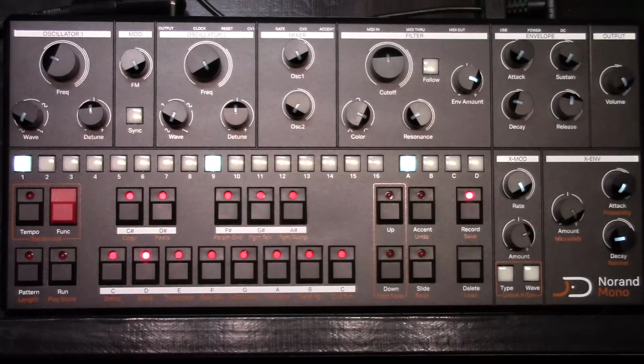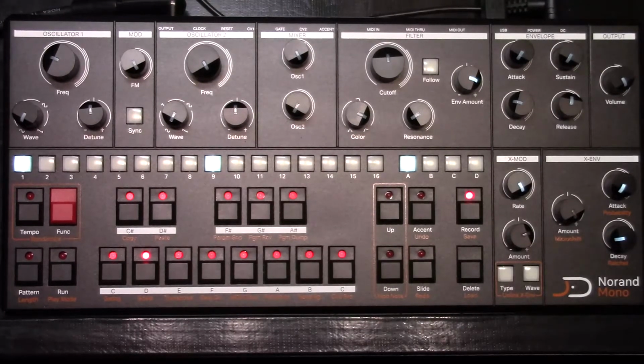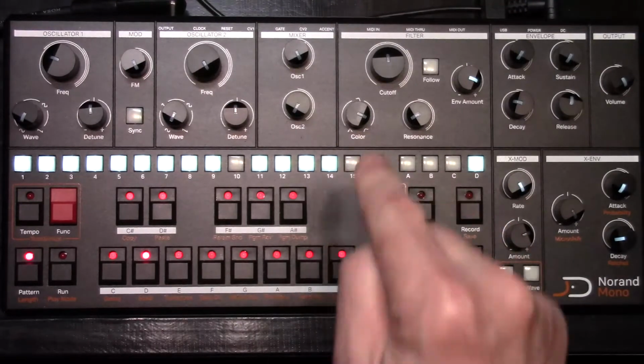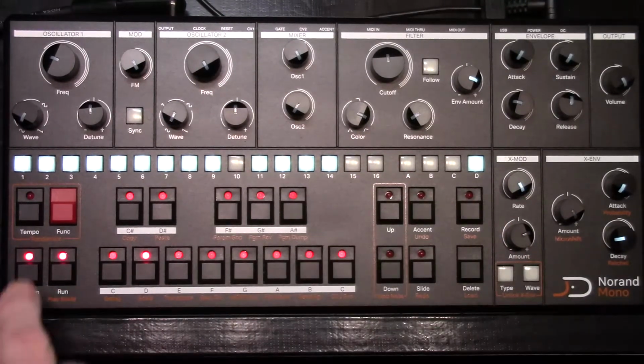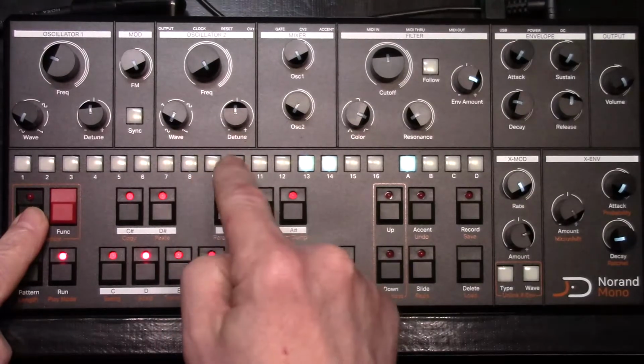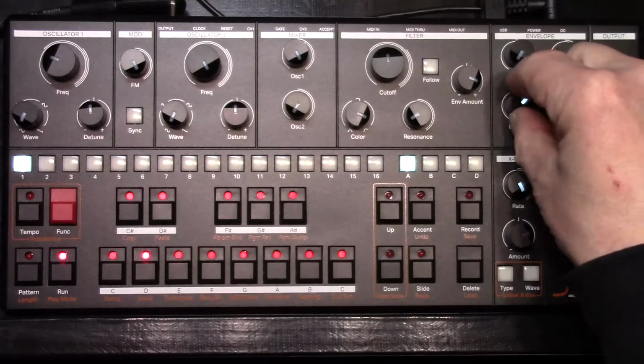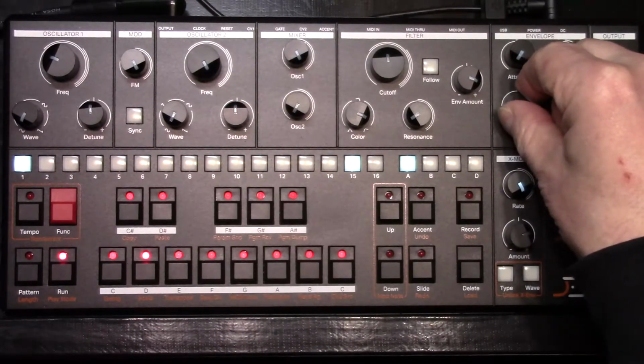Let's have a look now at the Xmod section, the modulators. Norand prefers to call them modulators rather than LFOs because they go up into audio rate. Pattern mode, another empty pattern, press run, go into pattern. While we're here we might just make sure we're in the tempo we like. Hold down tempo, I want to be in 90, so 90. Lengthen that out.